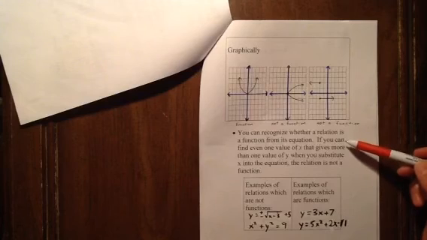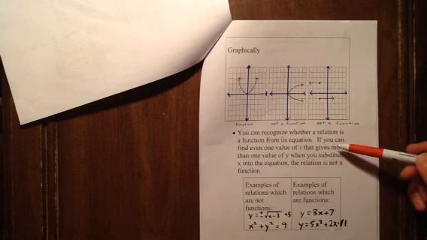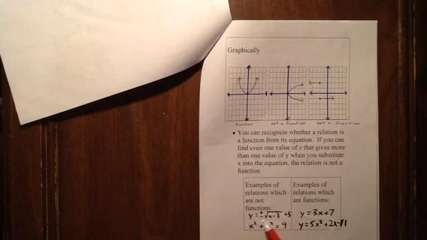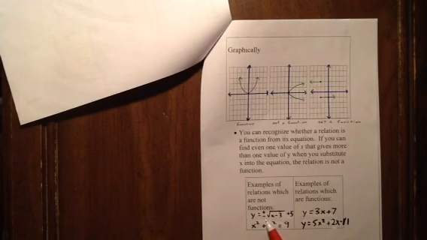Algebraically, you can determine whether it's a function from its equation by determining whether, given a value of x, there's more than one value of y. So for instance, in this question here, you have y equals plus or minus the square root of x minus 3, plus 5. That's not a function because we could put in a valid value for x from our domain and we would get two different values for y.